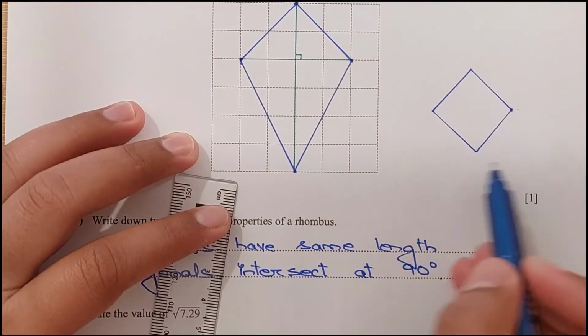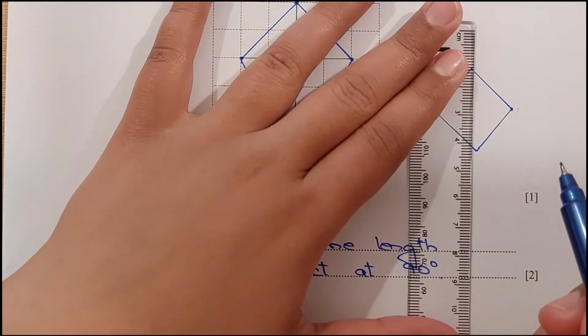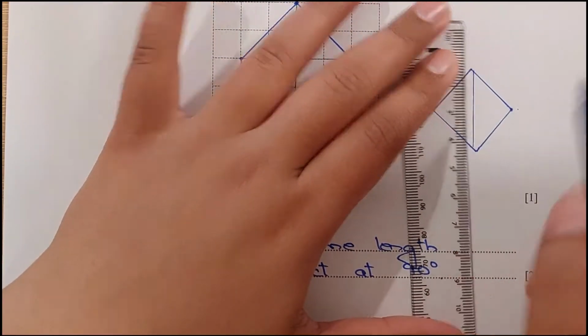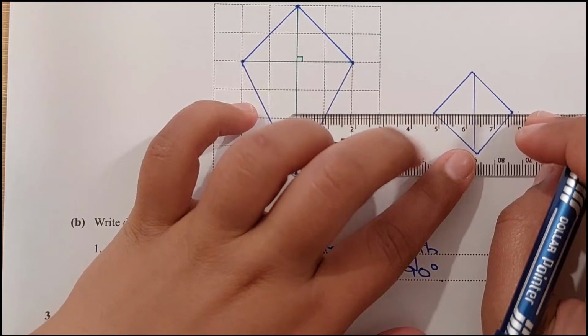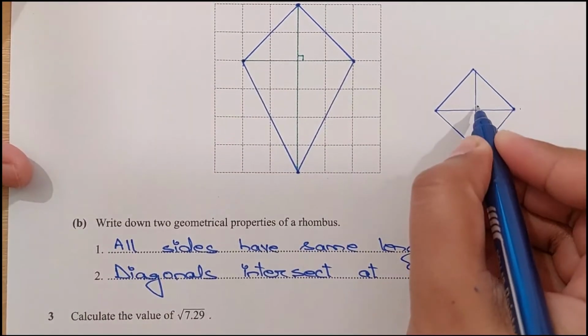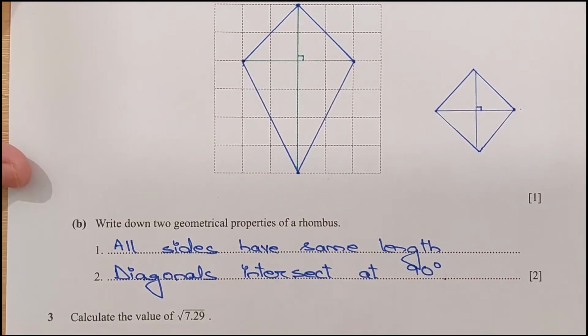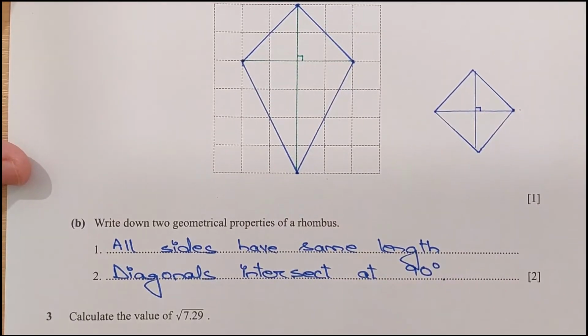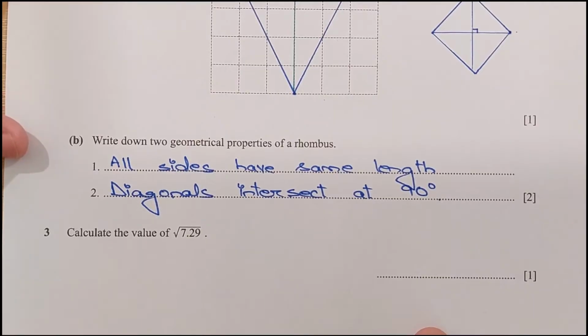So you can see all the four sides are 2 centimeter, and this is a diagonal, and this is a diagonal of the rhombus, and the diagonals are perpendicular or they intersect at 90-degree. So this is a rhombus having all sides have same length and diagonals intersect at 90-degree angle.